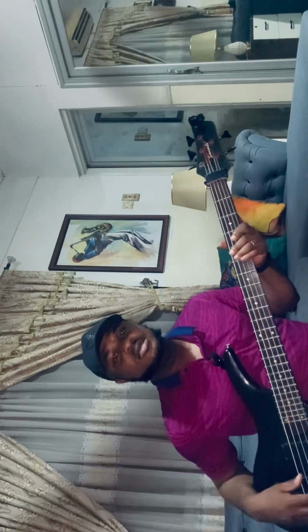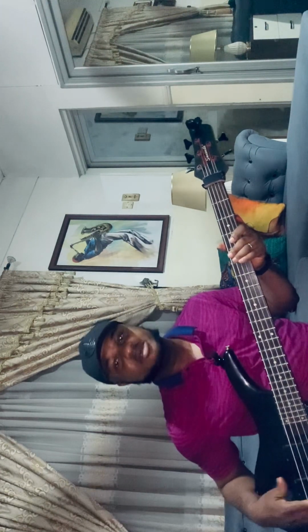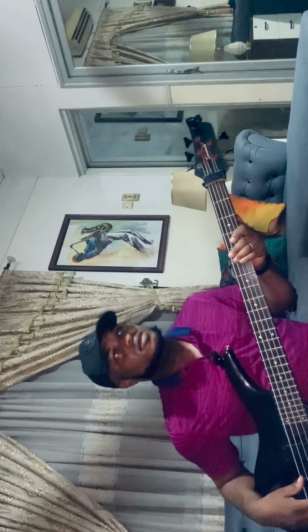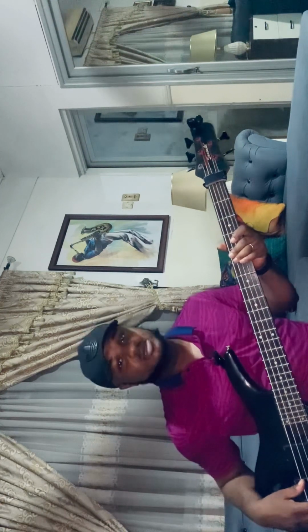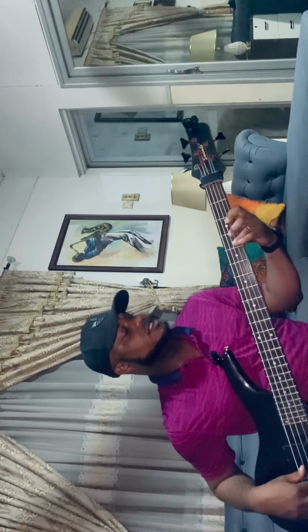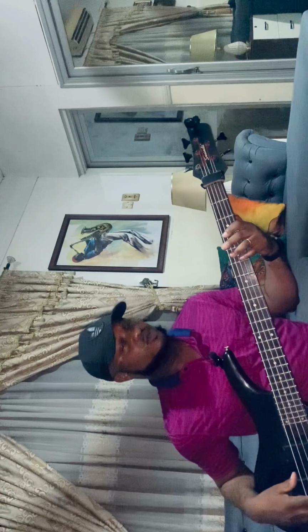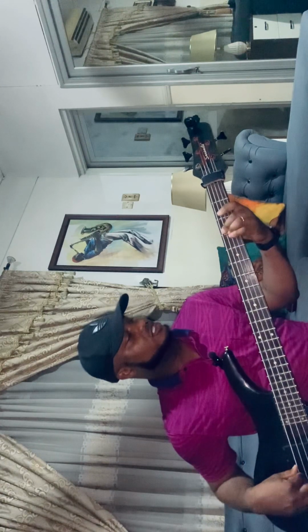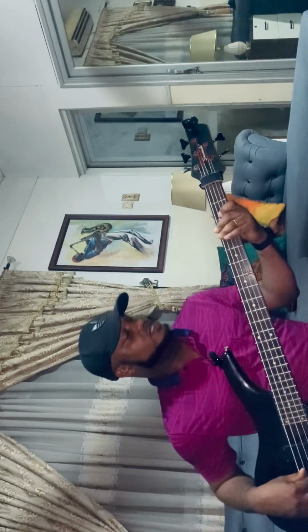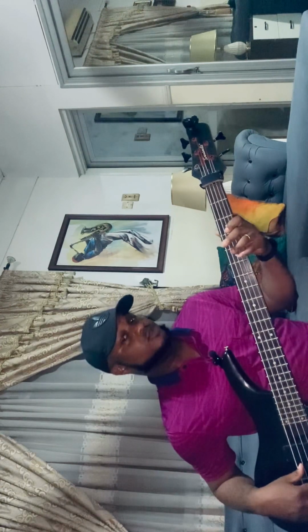Today's lesson will be on chords, part 1. From the beginning, we take it from the beginner's perspective. First of all, you have to know your major scale, which is Do, Re, Mi, Fa, Sol, La, Ti, Do. So I'm using key G. So with the keys, it will be G, A, B, C, D, E, F sharp, and back to your G.